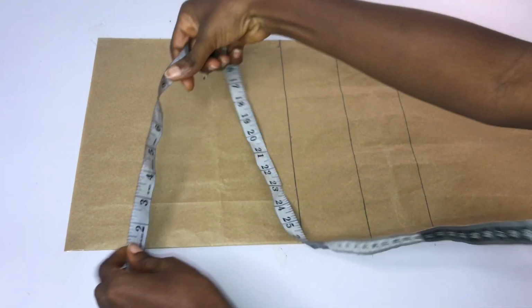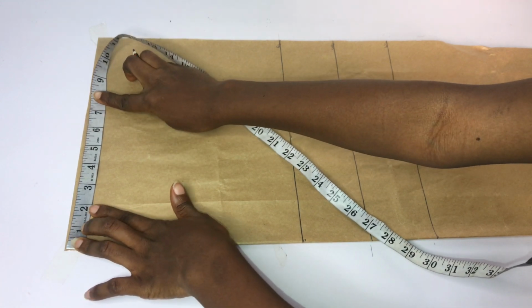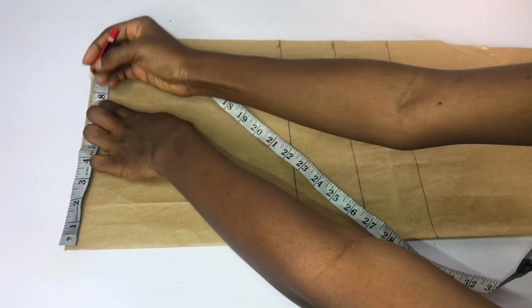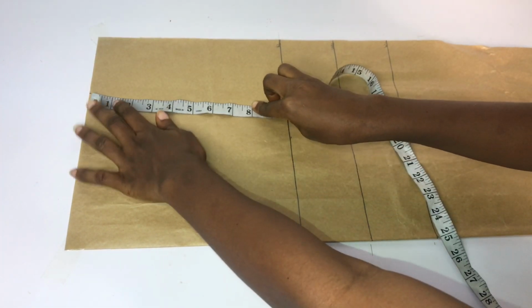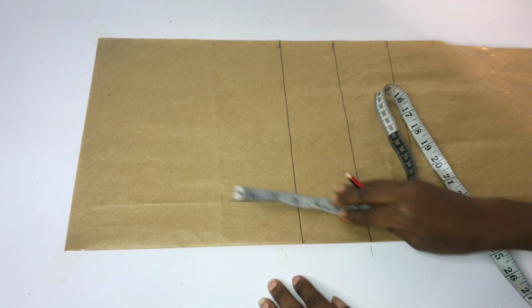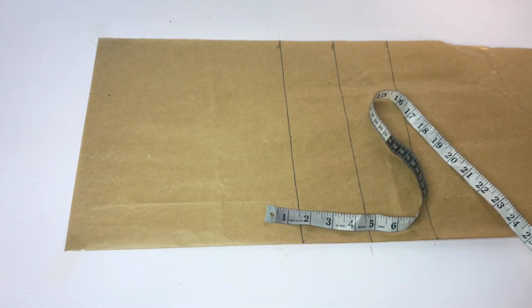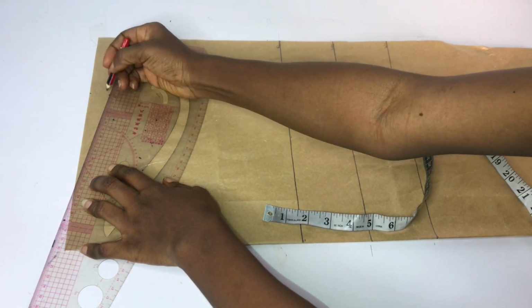So I'm going to label my lines. I have the bust line, the under bust line, and the waistline. The next thing I'll do is to place half of the shoulder measurement I'm working with. The shoulder measurement I'm working with is 16 inches. 16 divided by 2 is 8 inches. On that 8 inches mark, I'll go down by 1 inch for my shoulder slope, and I'll slant from that point into the neckline area like this.